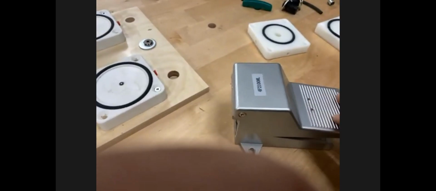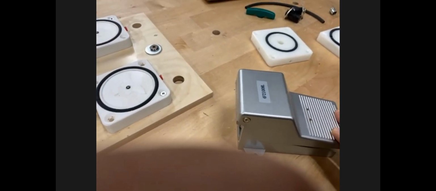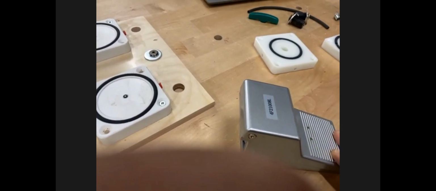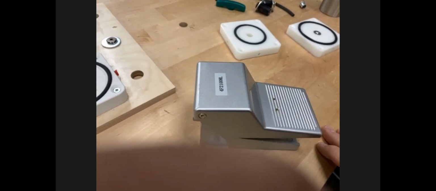I've got another switch here. You can see a little bit closer. This one's a little different. This one is not set so that you press to hold it down, and then when you release, it's going to let loose the piece.